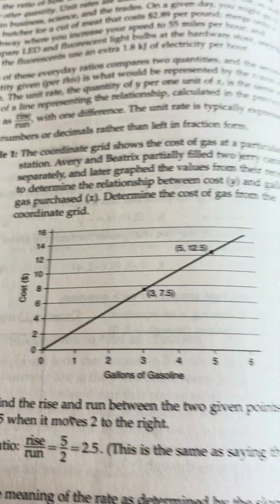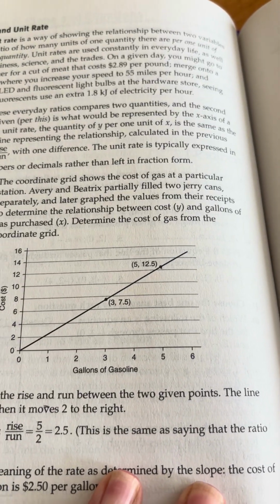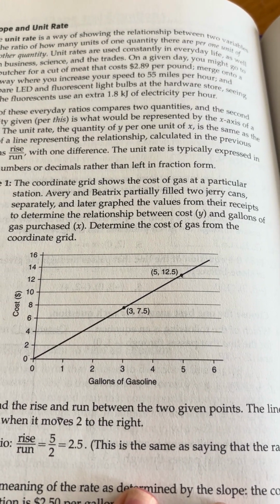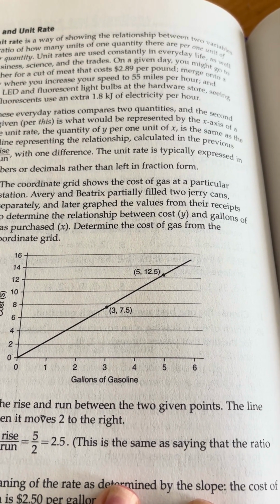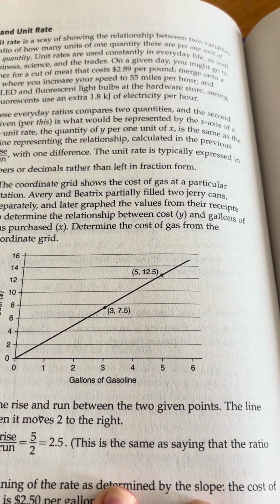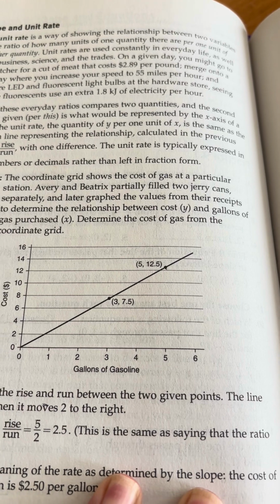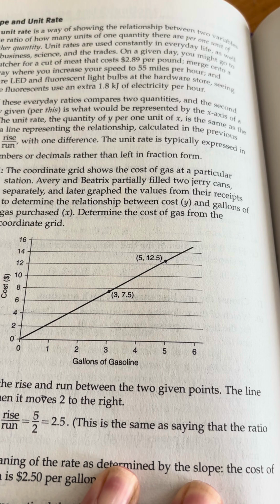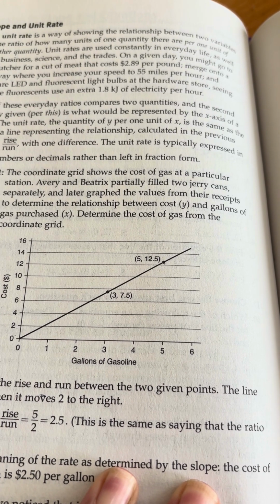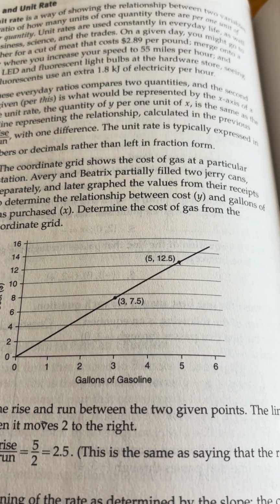So let's look at number one. Number one says the coordinate grid shows the cost of gas at a particular station. Avery and Beatrix partially filled 2 jerry cans separately and later graphed the values from their receipts to determine the relationship between the cost, y, and the gallons of gas, x. Determine the cost of gas. So there are 3 ways that you can do this problem.